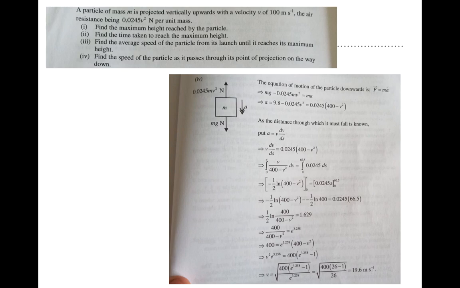And you can compare there to see the difference in the velocity on the way up and the way down from that initial point of projection. It had to be projected at 100 meters per second to reach a maximum height of 66.5. And then when it fell down, the velocity when it reached the height of projection was only 19.6. And that's due to the air resistance being in the opposite direction to the weight as the particle falls down.